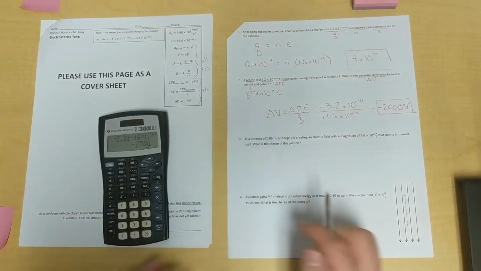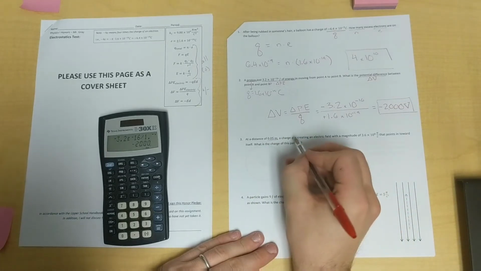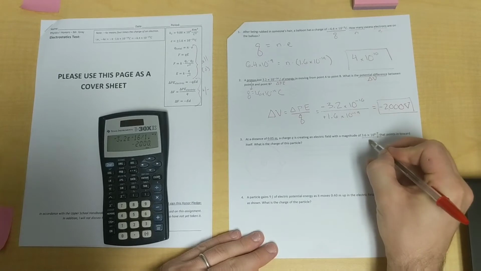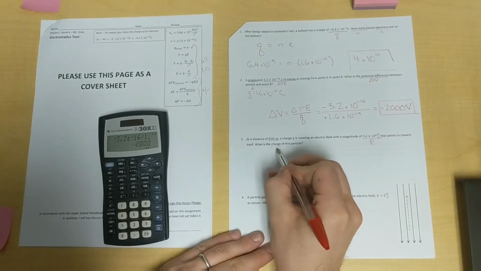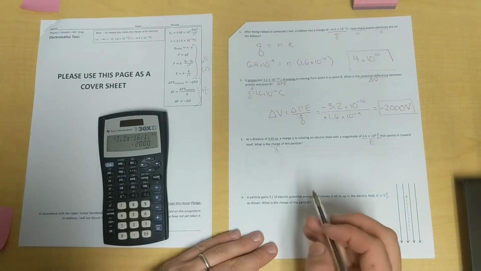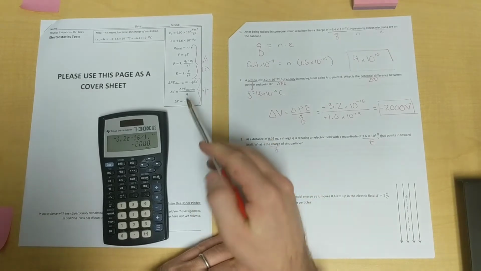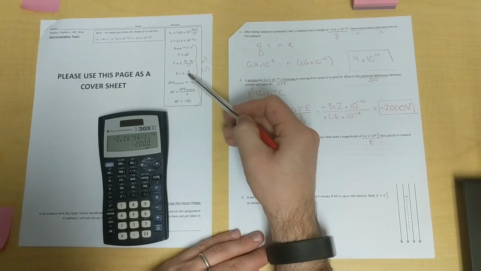Keep going. At a distance of 0.05 meters, a charge Q is creating an electric field with a magnitude of this. So this is our electric field E. That points in towards itself. What's the charge Q of the particle? This distance right here could either be D. Some of our formulas have D for distance. Some of them have R to measure distance.